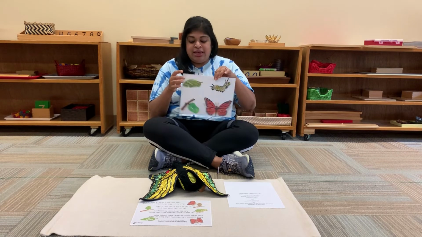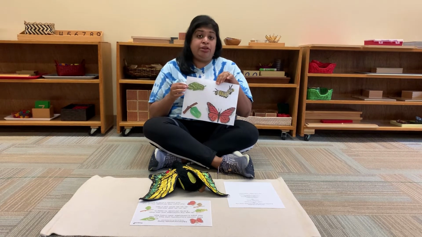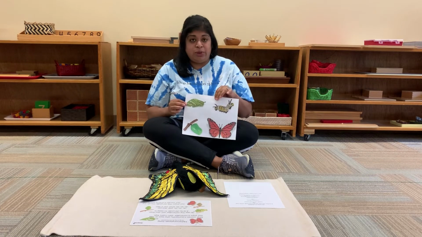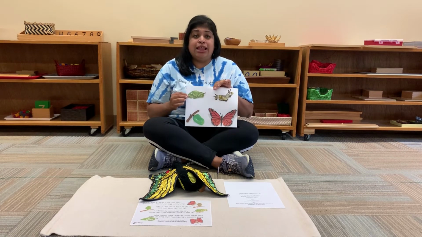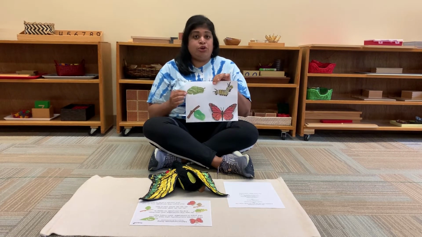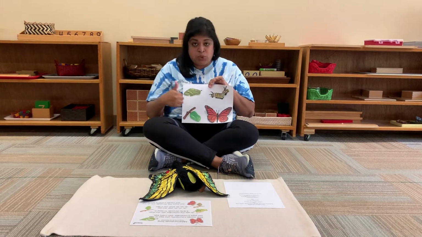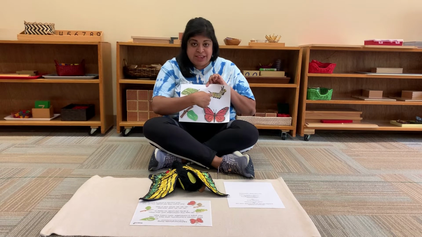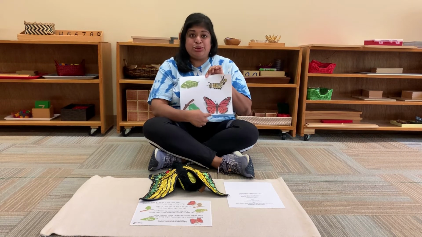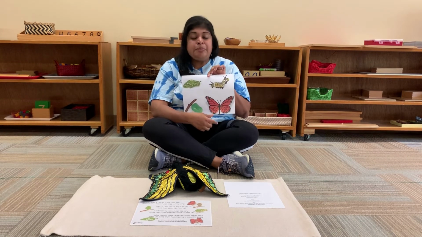So that means that this leaf is going to be called a milkweed. Monarch butterflies love milkweed, so if you're gardening anytime soon, be sure to plant some milkweed, and you will be sure to see these kinds of caterpillars, which will eventually turn into the beautiful monarch butterfly.